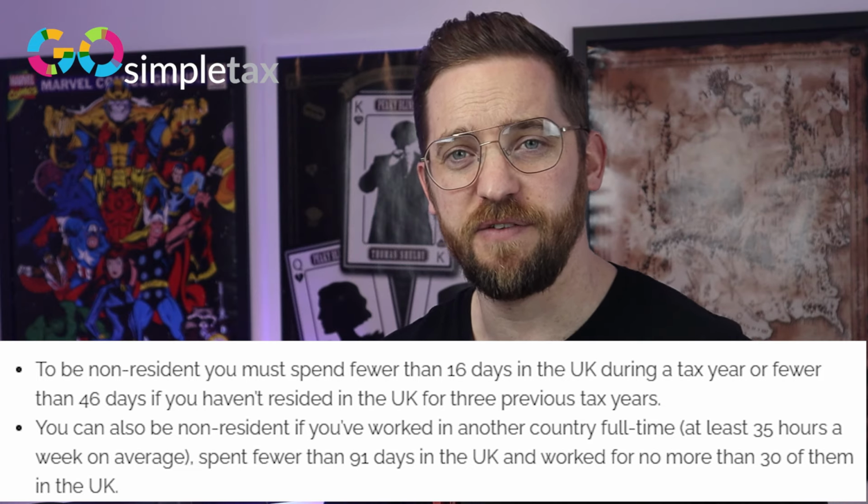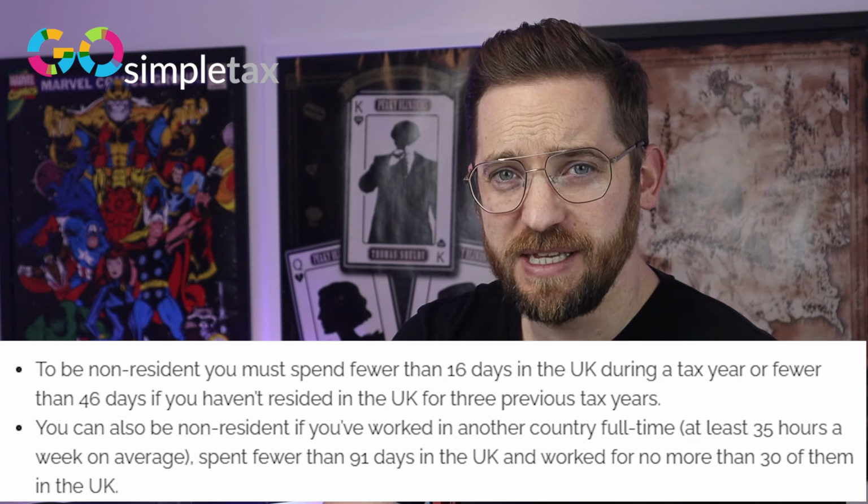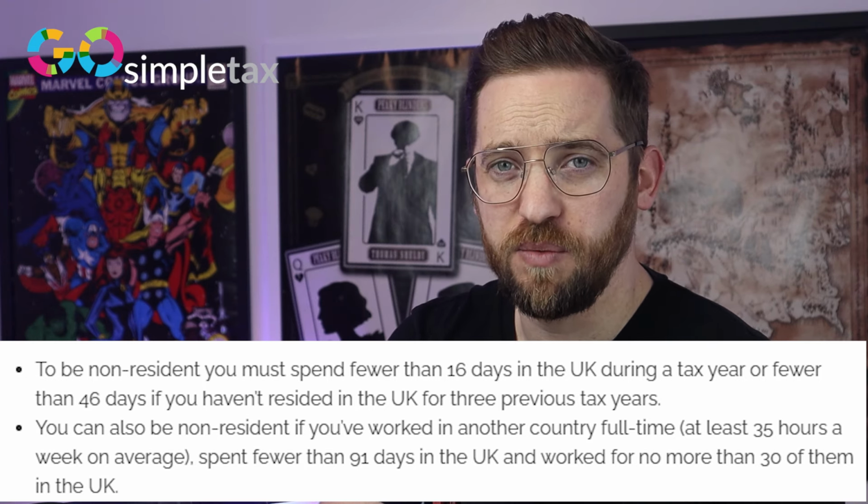That's at least 35 hours a week on average working, spent fewer than 91 days in the UK, and worked for no more than 30 of those 91 days. You can be resident for tax purposes in more than one country at the same time, and when you are, that's known as dual residence. Now, if you meet any of these criteria, then you would be considered non-resident for tax purposes in the UK and would only be liable to tax on your UK arising income.